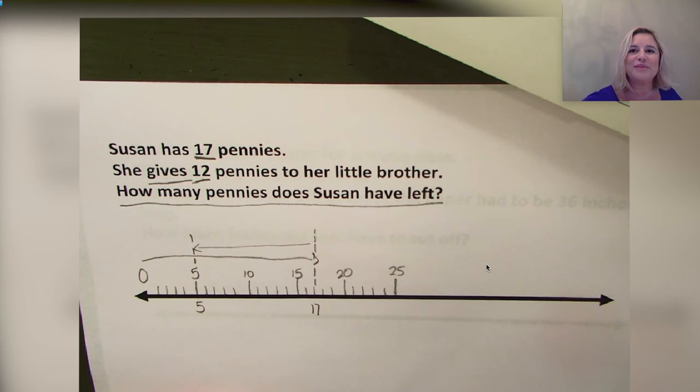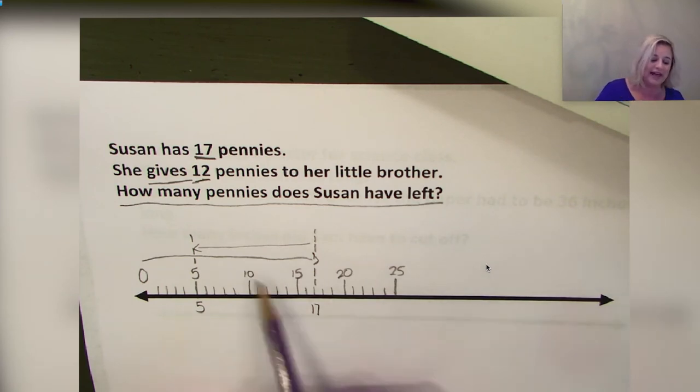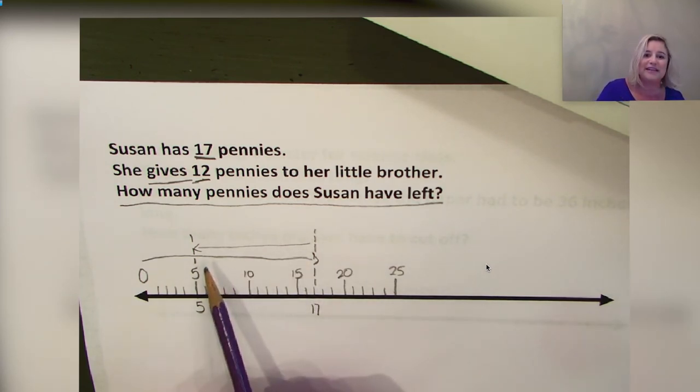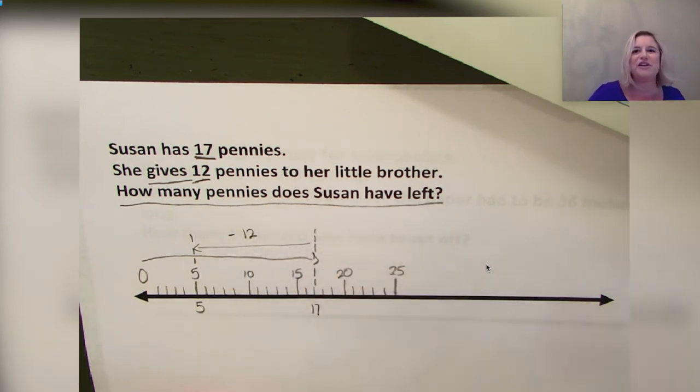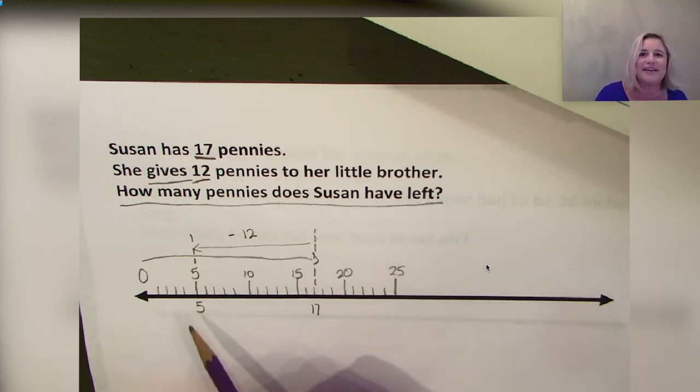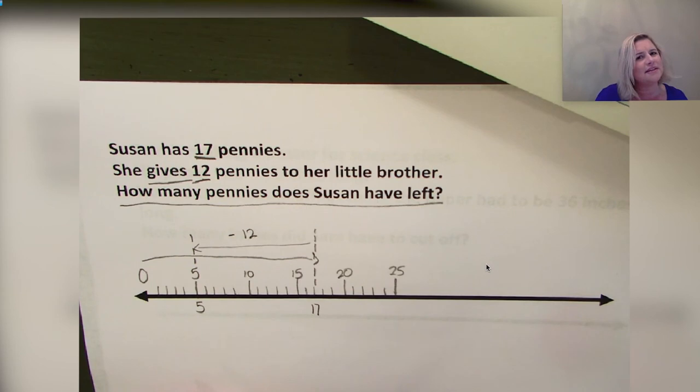So let me see your number lines. Can you hold them up for me? Great job. I saw some good work out there on your number lines. I saw how you drew the second line and moved it to the left to show that you were subtracting. And how many did we subtract? Very good, boys and girls. We subtracted 12. I saw how your second dotted line ended up on the 5. Now tell me why that is.